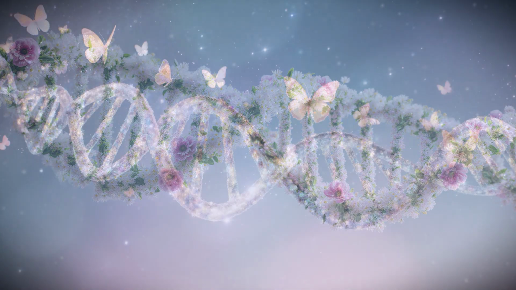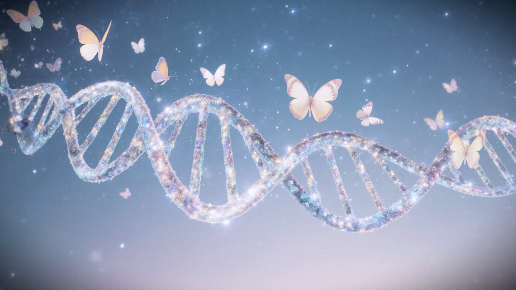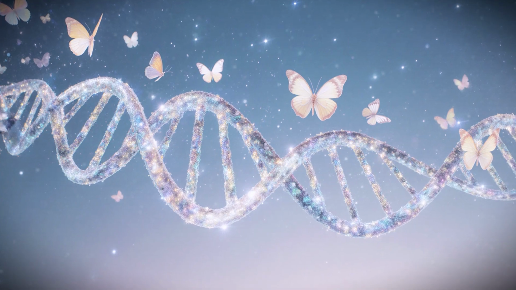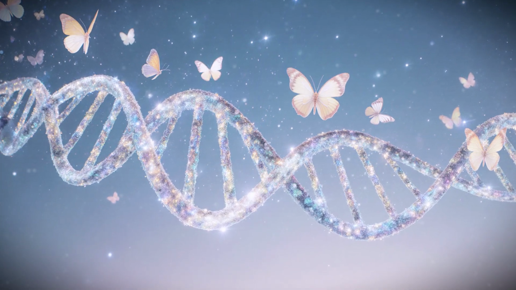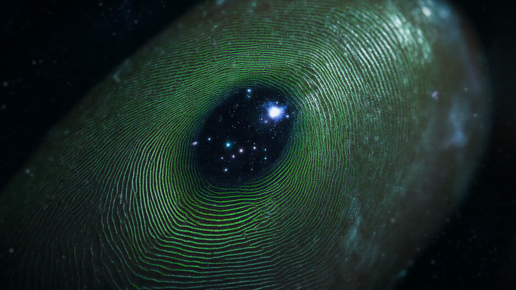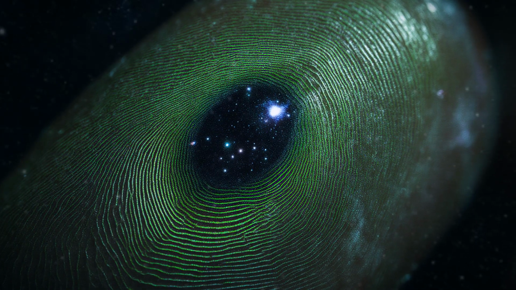DNA can adopt different conformations depending on conditions. The standard B-form DNA described by Watson and Crick occurs under physiological conditions with moderate humidity and salt concentrations.